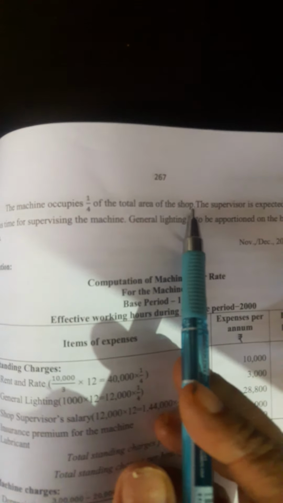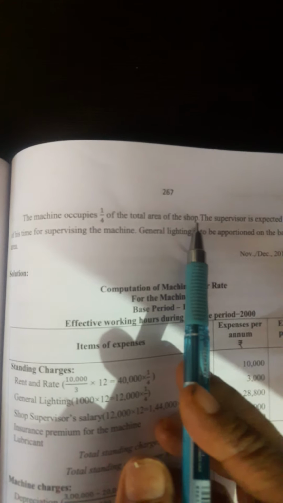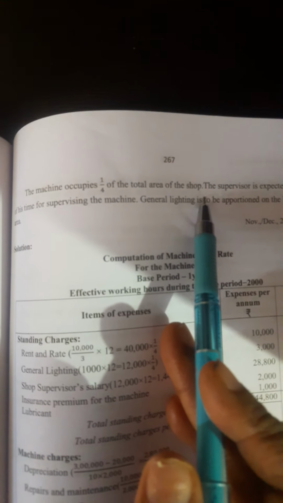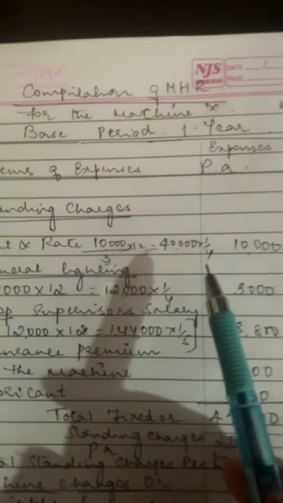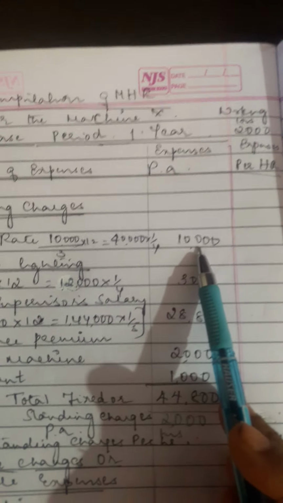So you are calculating the cost of rent that the machine needs to pay when it occupies 1/4 of the total area of the shop. That is why I have taken 40,000 into 1/4. So I'll get 10,000 rupees.